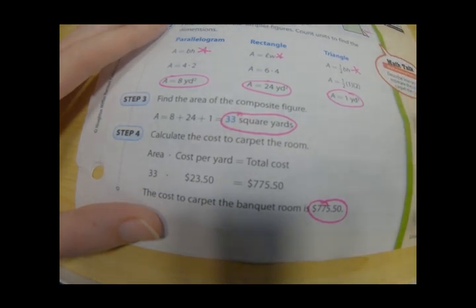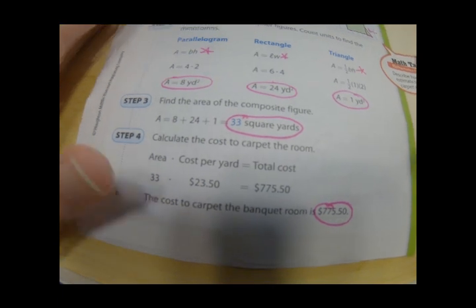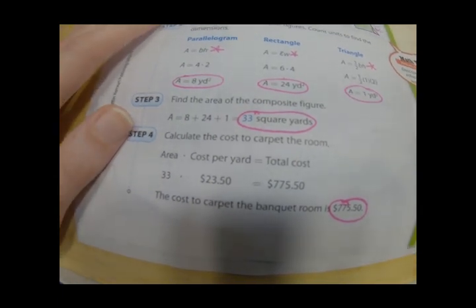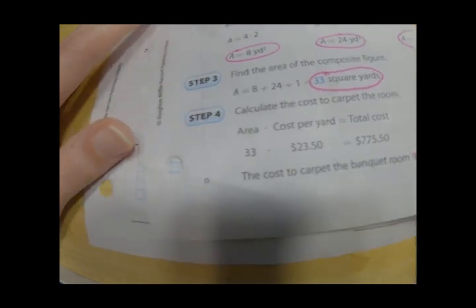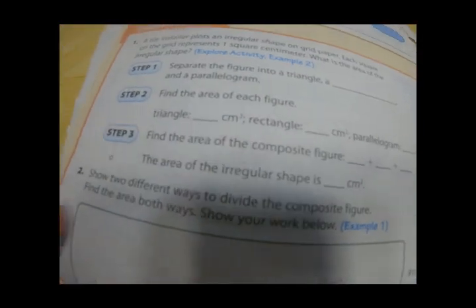When you ask me in math class all the time, will we ever use this in real life? Definitely. Think about how much your parents have done in your house, what they've had to remodel. Think about you guys becoming interior designers one day, or architects, or anything. You're going to need to know this just for your own self. So let's put it into practice. Last problem, and you're on your own.